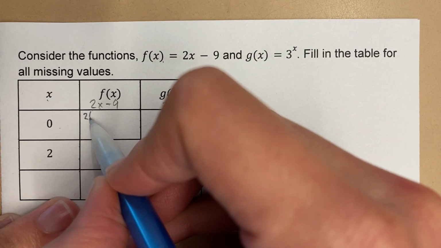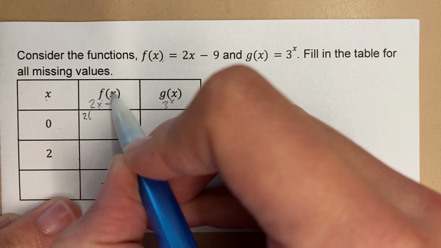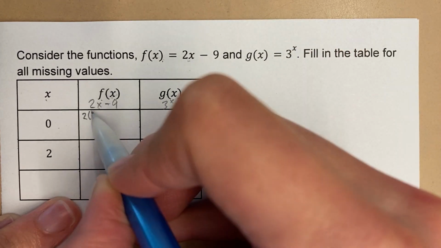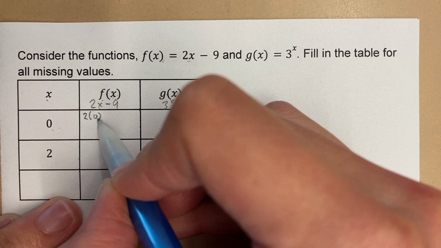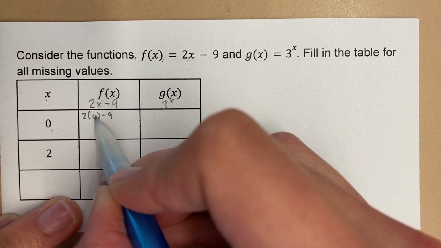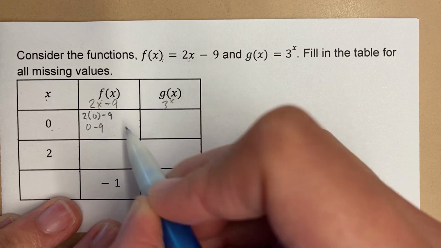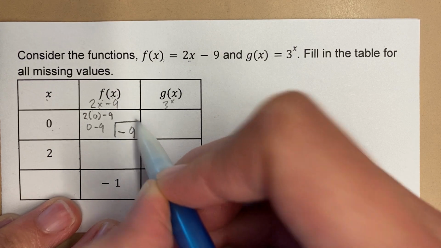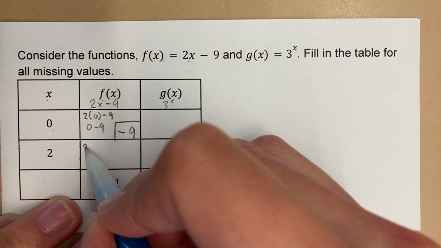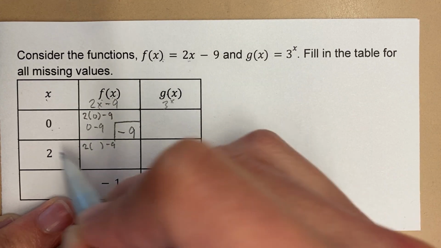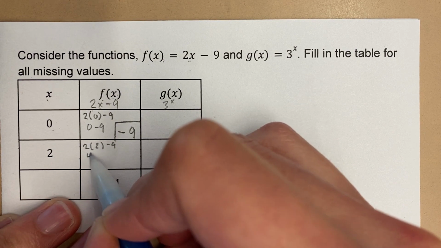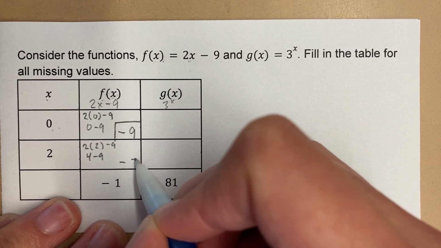Look, f of x is 2 times x minus 9. So this is 2 times this x value minus 9. That's 2 times 0, which is 0, minus 9, so that's negative 9. Okay, now I'm doing 2 times x minus 9. In this case, x is 2. That's 4 minus 9, which is negative 5.